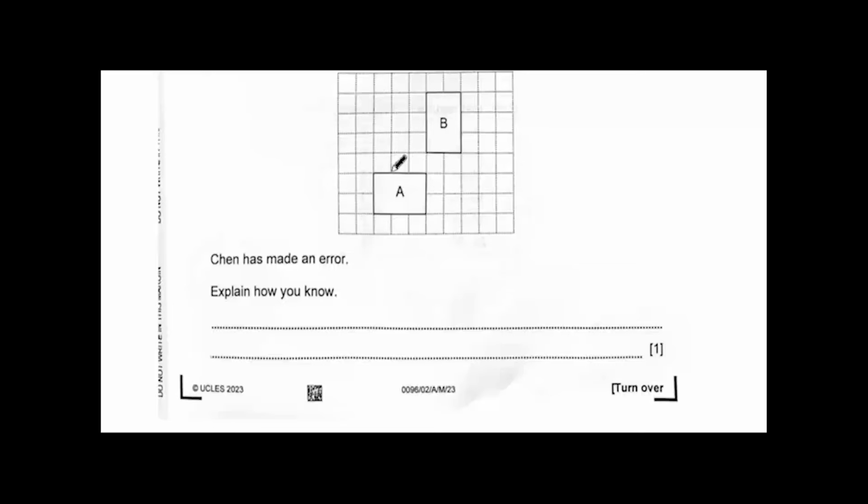So this is the object. If you count 1, 2, 3, this is 3, and 1, 2, so 3 by 2. If it translates, the dimension should remain 3 by 2, but here it is 2 by 3. That is a kind of rotation. So that is how you get to know that Chen has made an error. Here it is 1, 2, then 1, 2, 3. So the object is 3 by 2 and the image is now 2 by 3.